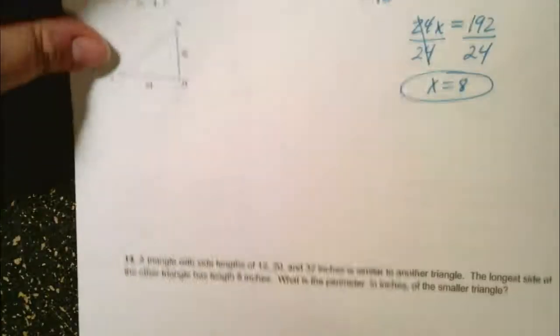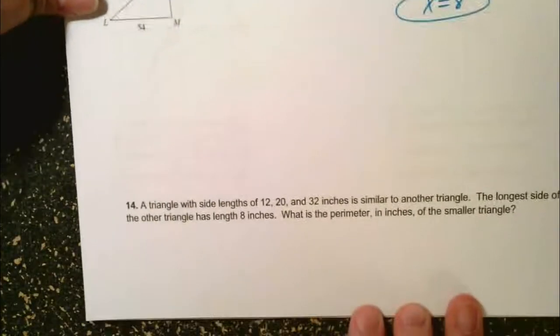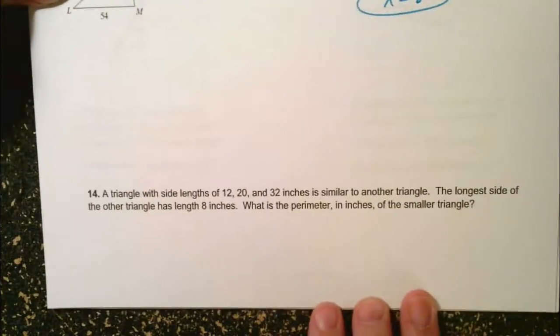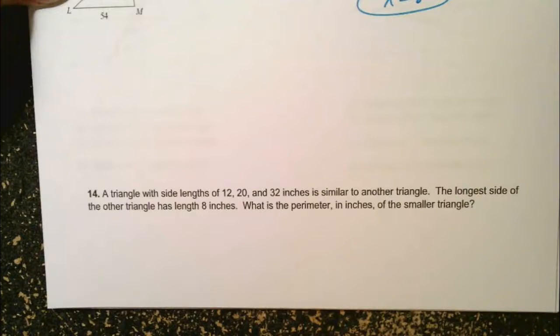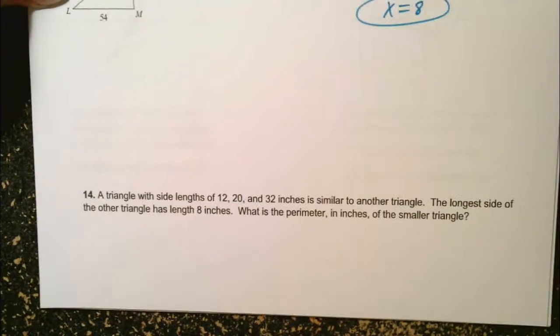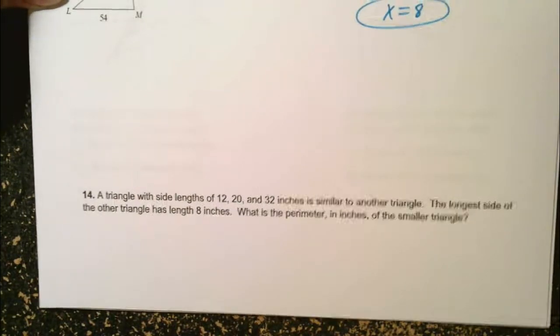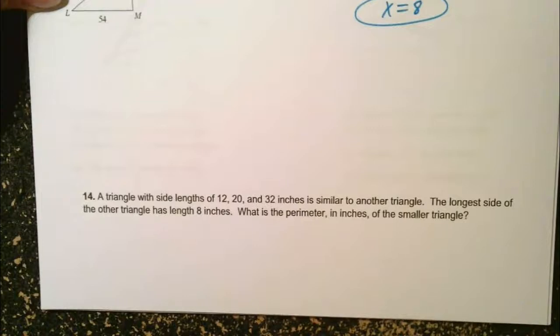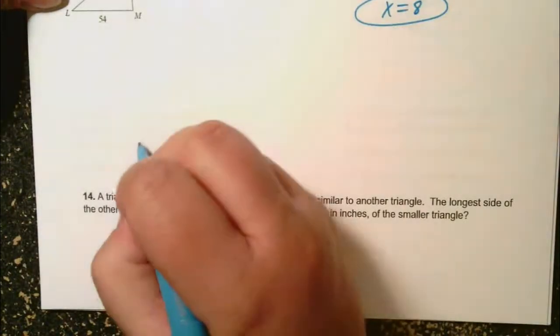All right, number 14. A triangle with side lengths of 12, 20, and 32 inches is similar to another triangle. The longest side of the other triangle has length 8 inches. What is the perimeter in inches of the smaller triangle? Okay. First time you read that, it might be a huh? I would probably draw it.